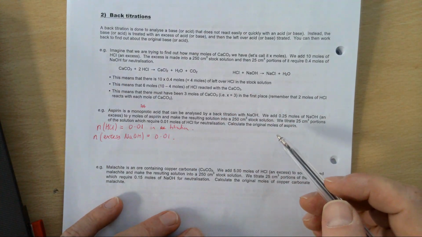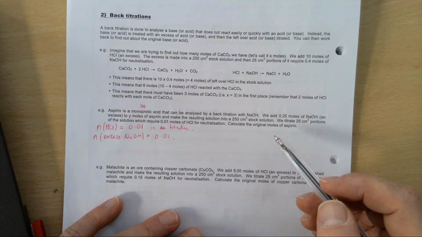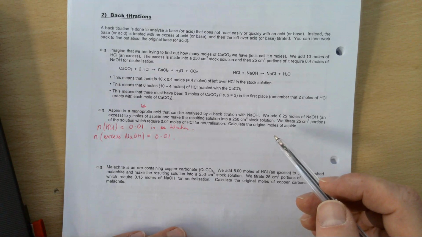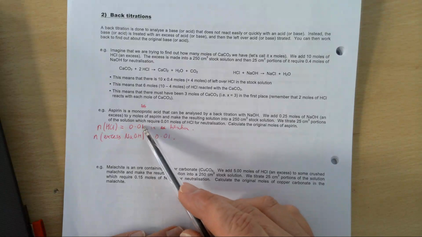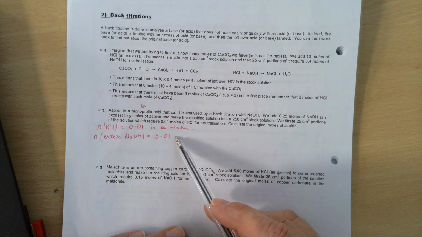We're happy so far. Nod if that makes sense. Does that make sense? The number of moles in the titration was that and that, because they're in a 1-to-1 ratio. Yes or no?